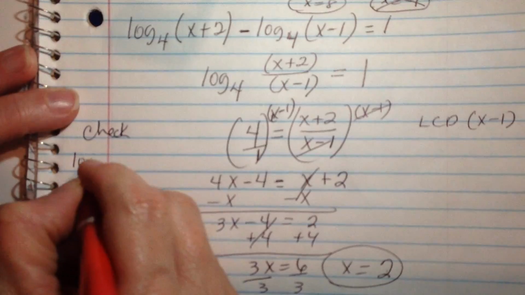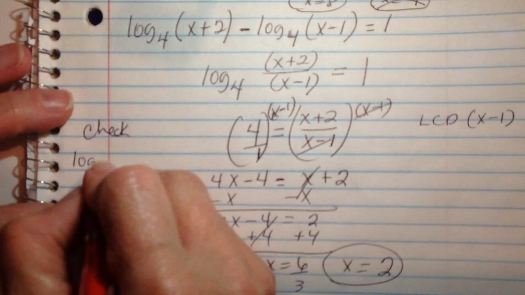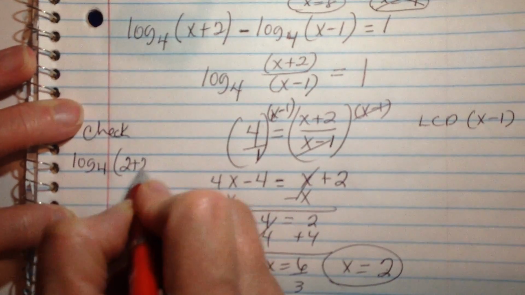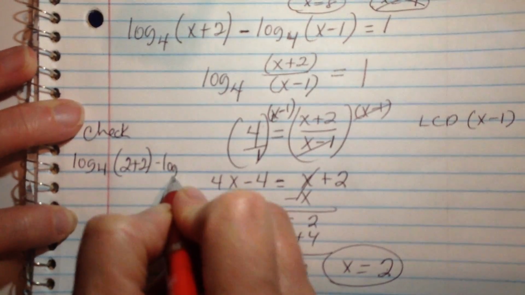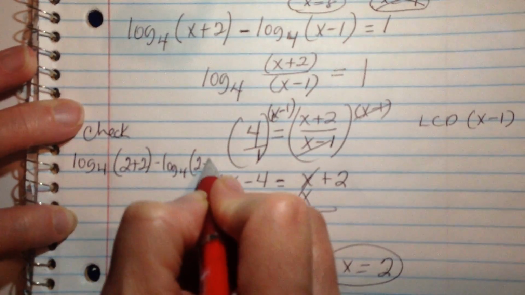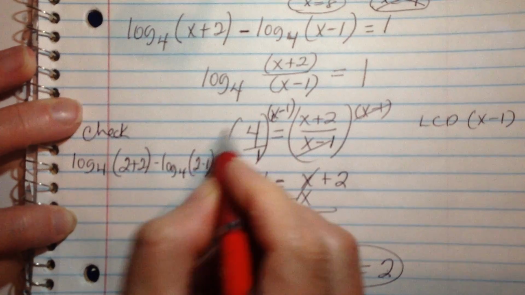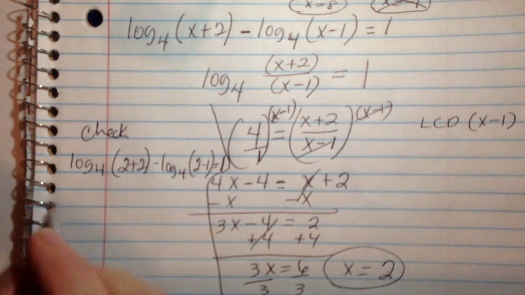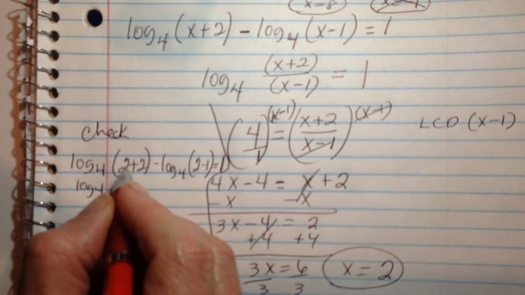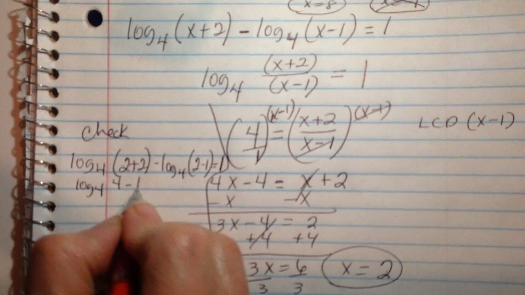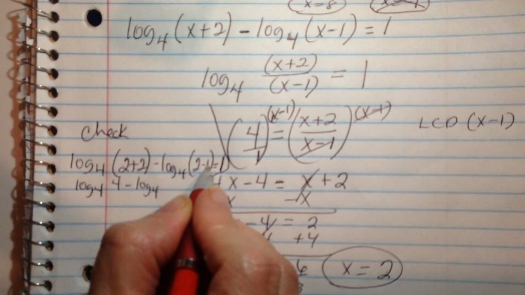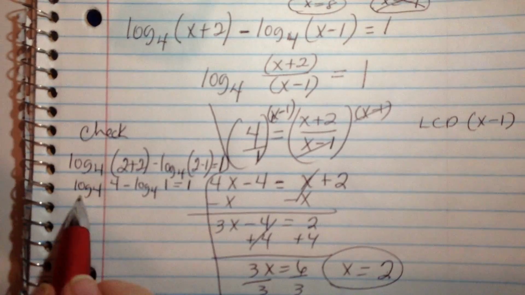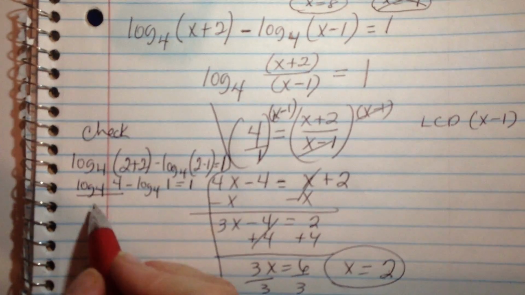Checking it, I have log base 4. I'm going to plug in 2 for x. That gives me log base 4 of 2 plus 2, minus log base 4 of 2 minus 1. Does that equal 1? Well, log base 4 of 2 plus 2 is log base 4 of 4, minus log base 4 of 2 minus 1, which is log base 4 of 1. We can evaluate both of these logs.